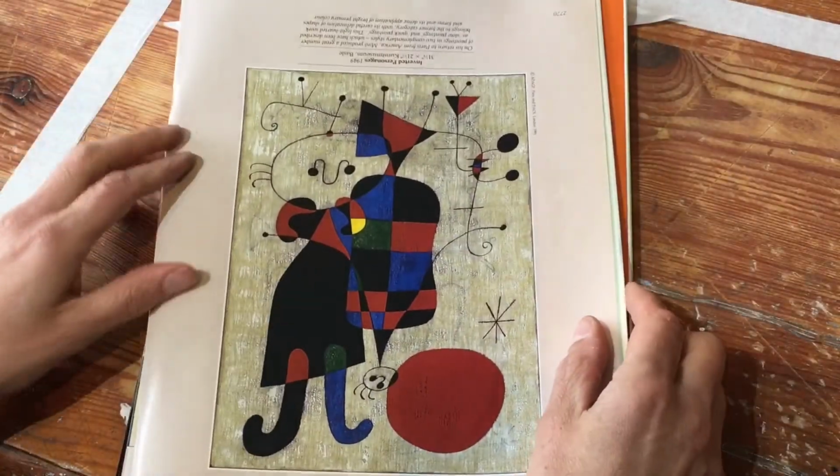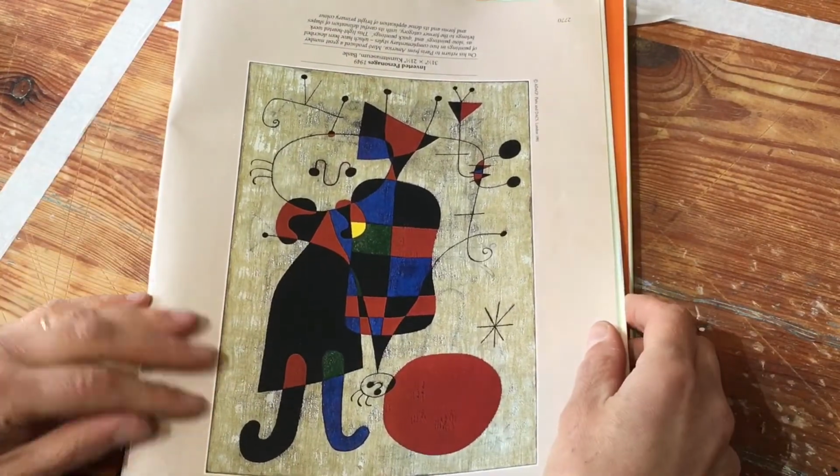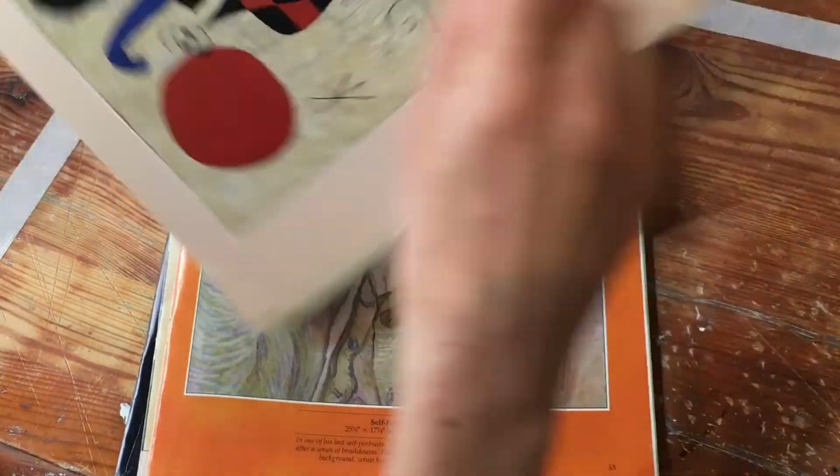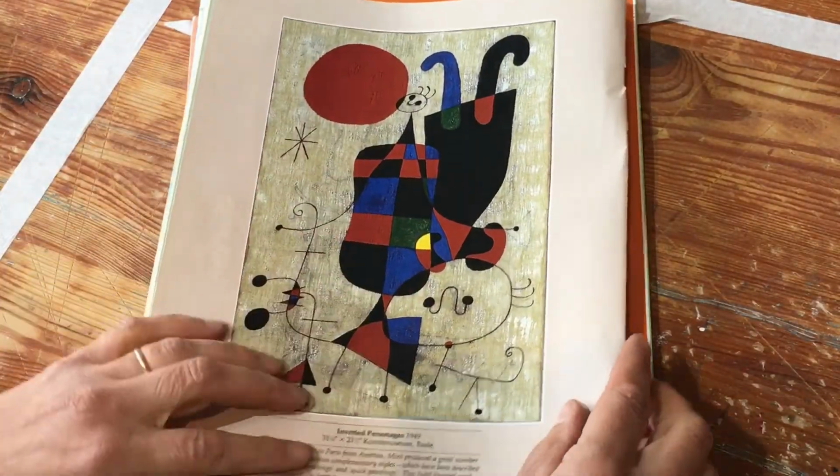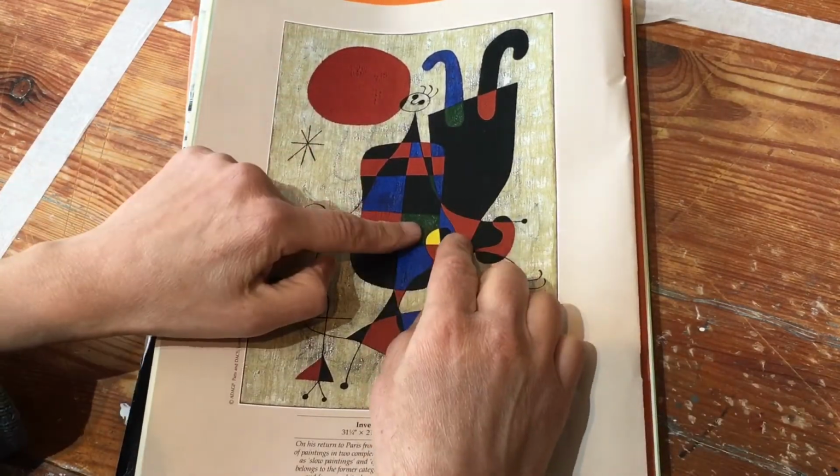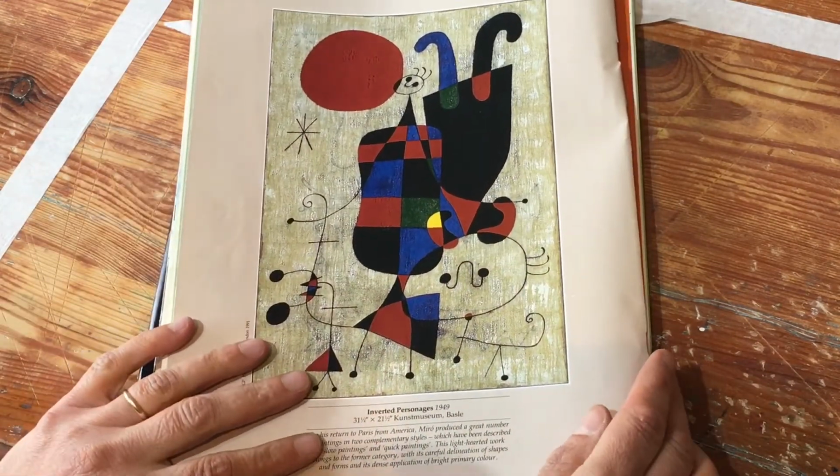Joan Miró, Spanish guy, and this is called inverted personages because actually it's this way around, but there is a person there and there's a person there. And then you join them up with their patterns and it's quite joyful.